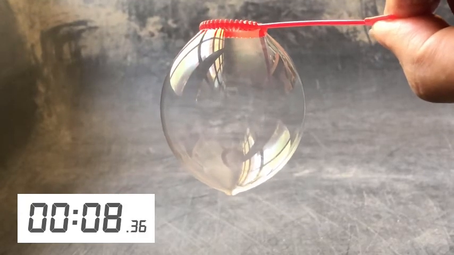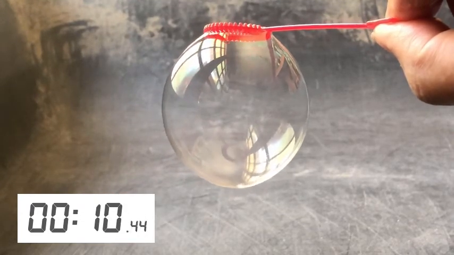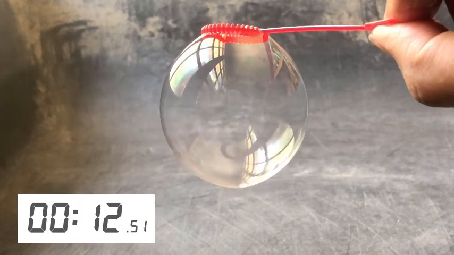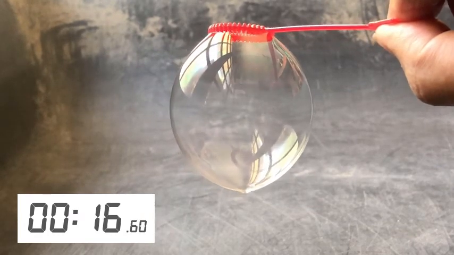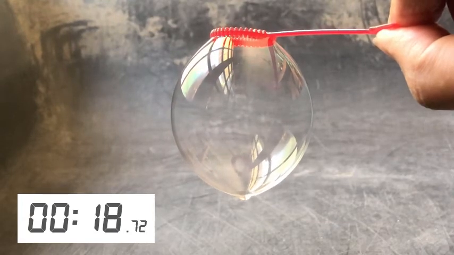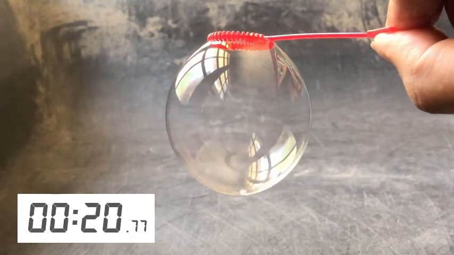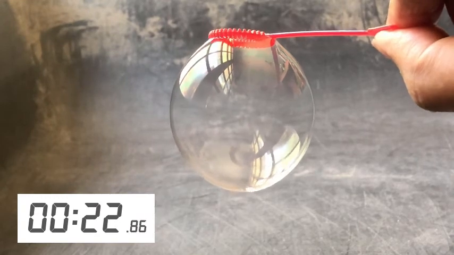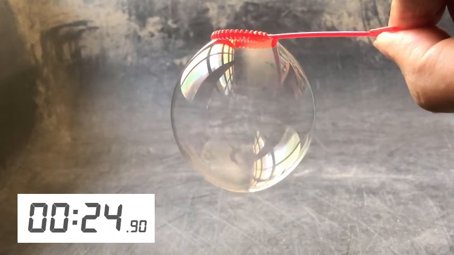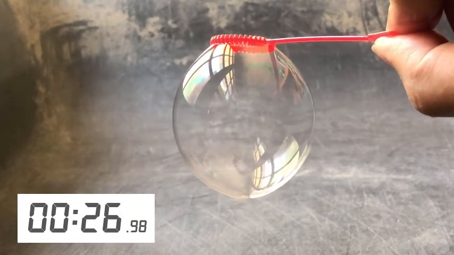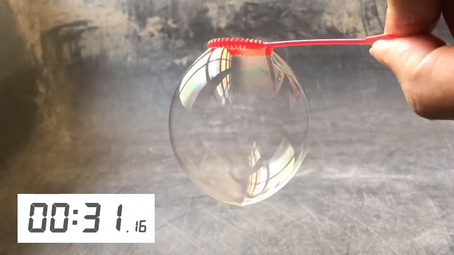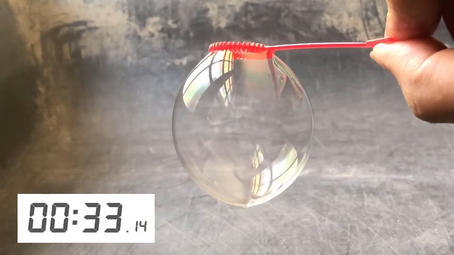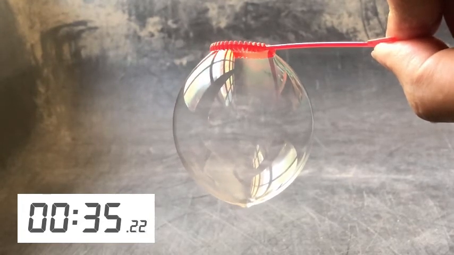And you should have a stopwatch going. I'll be playing a stopwatch in the sidebar so you can see how long it takes the bubble to die. And when you do this, you want to keep the bubble size approximately the same for all 30 in your sample, because smaller bubbles and larger bubbles are different in terms of the stability of their surface film.